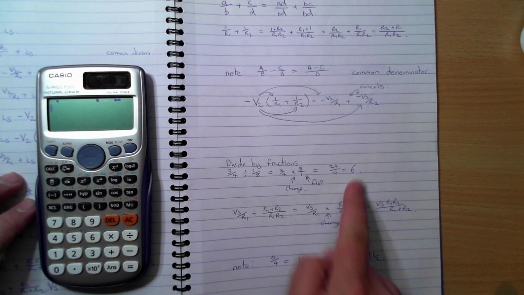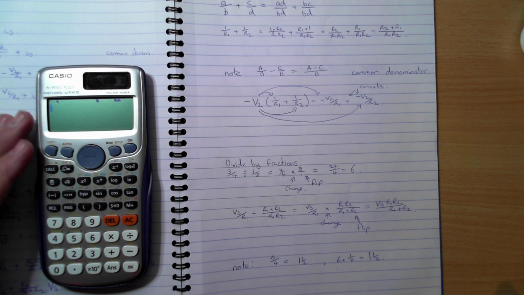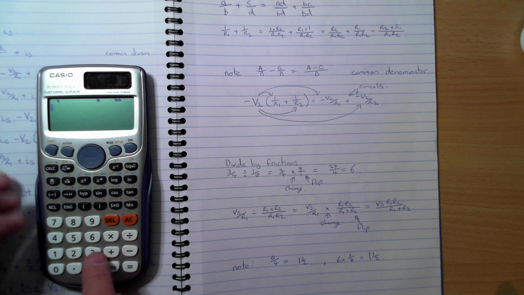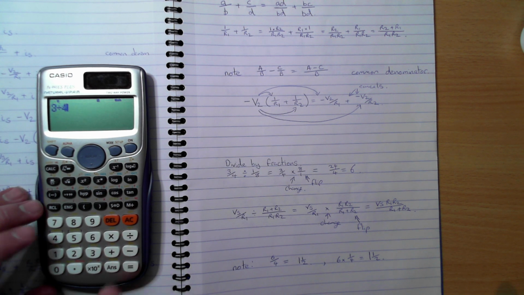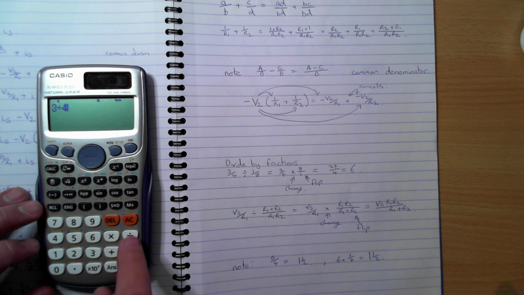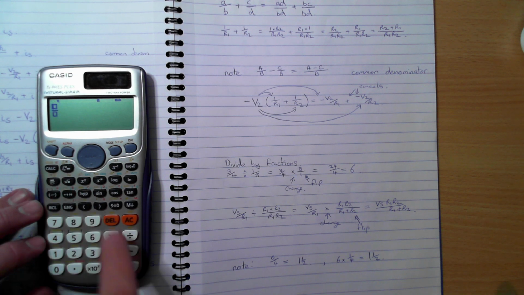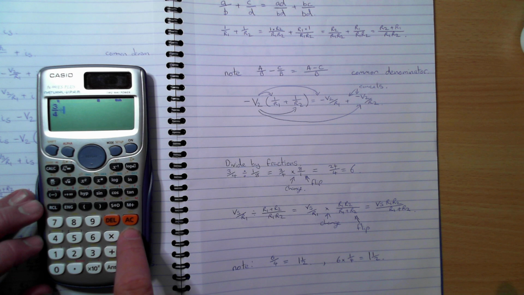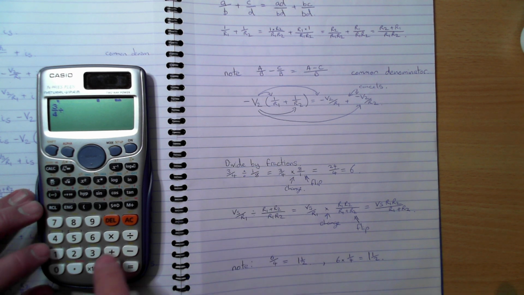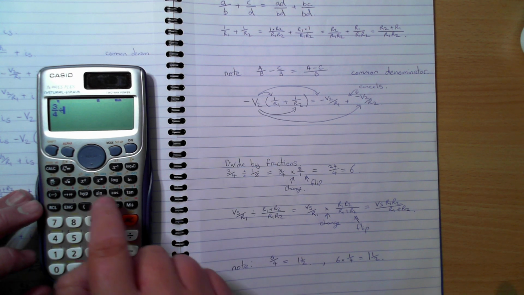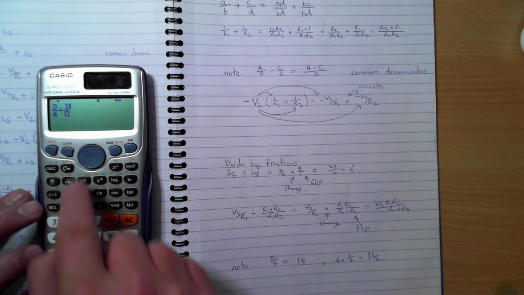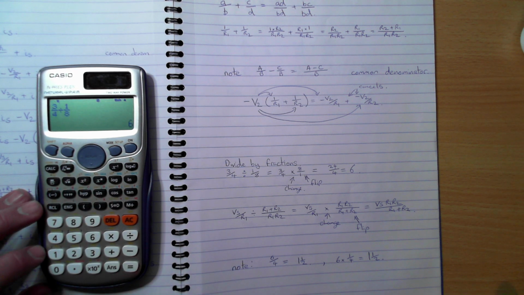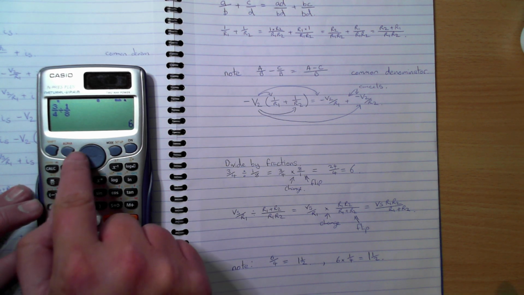I would quite happily write something like this down in the middle of an exam to prove a rule out. So 3 divided by 4, let's do it on fractions. 3 over 4 divided by 1 over 8, that would give me 6.